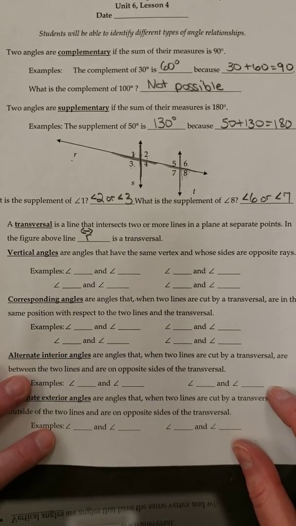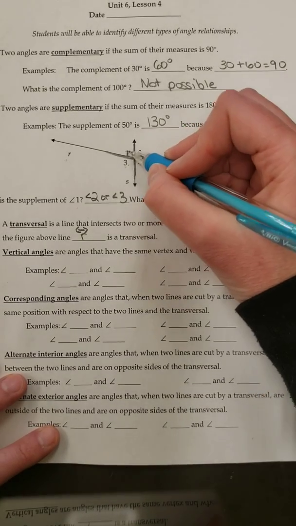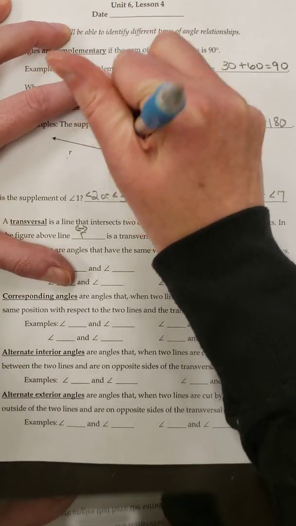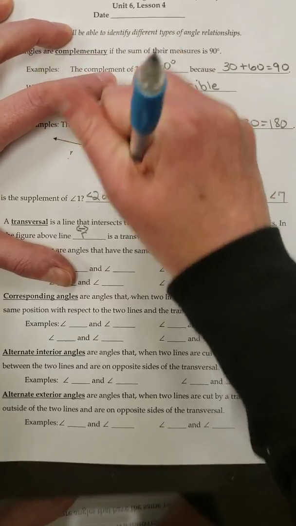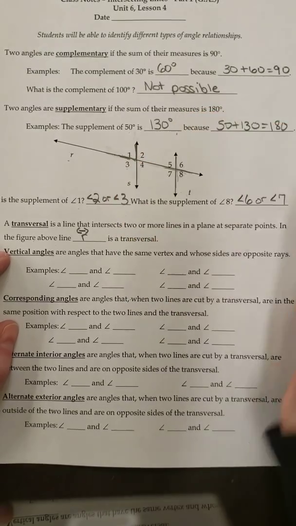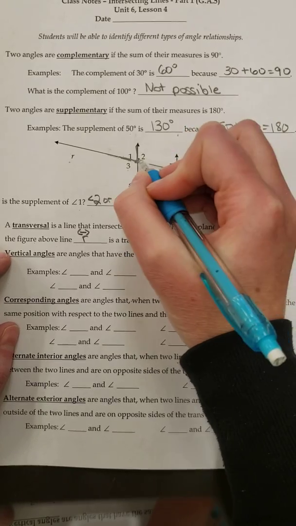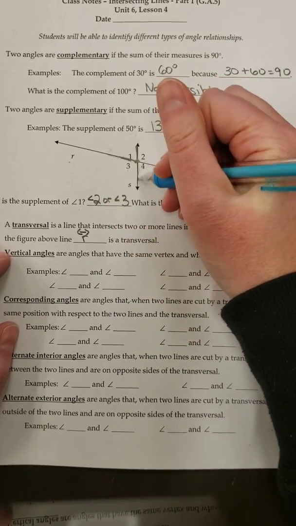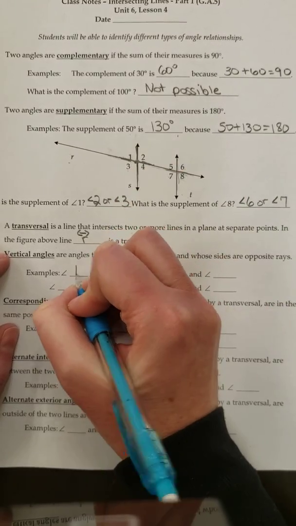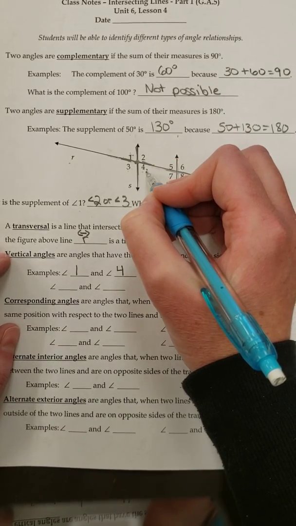Vertical angles are angles that have the same vertex and whose sides are opposite rays. So let's start with angle 1. Same vertex, but opposite rays. Let me erase this so it's a little clearer again. Okay. So here's angle 1. There you can see the vertex and the rays that make it up. Same vertex, but opposite rays. So what is vertical to angle 1? That would be angle 4. Basically, they're across from each other or opposite one another.